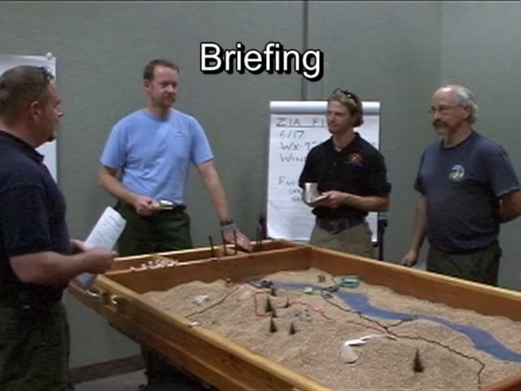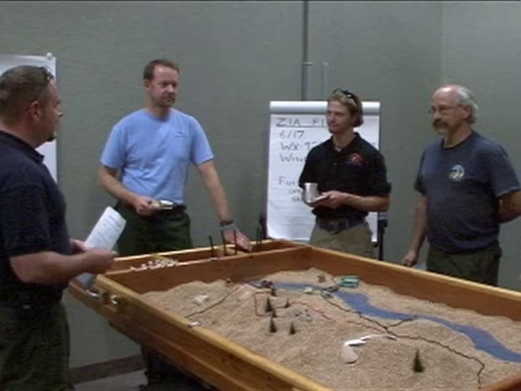Role players are briefed on table setup, rules, and the specifics of the scenario.